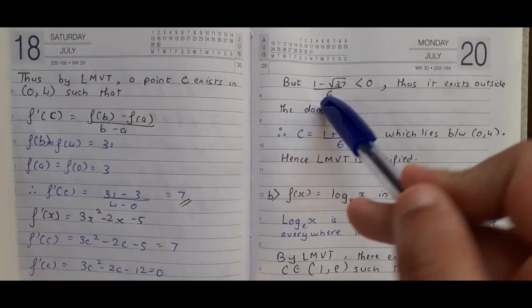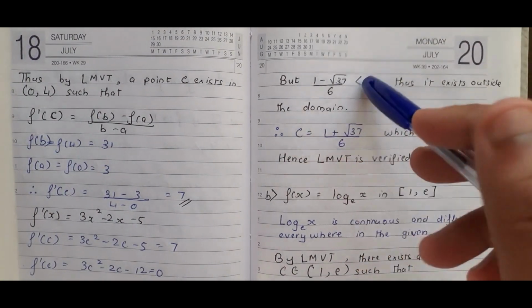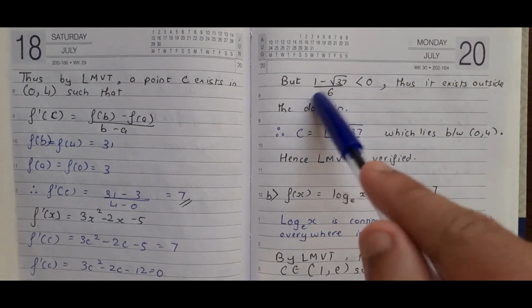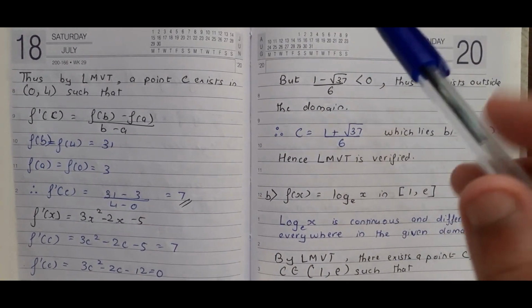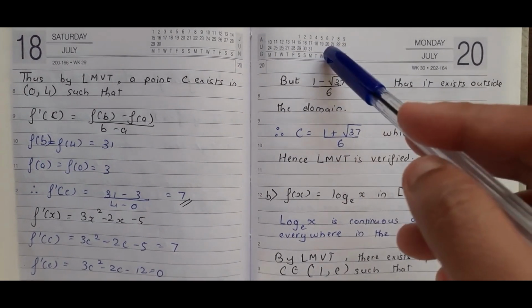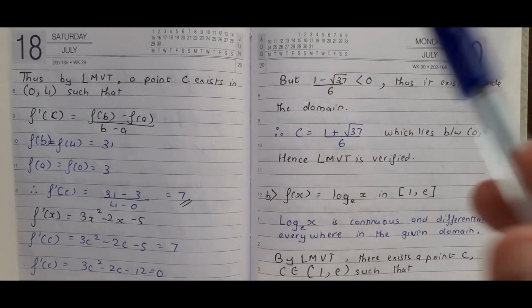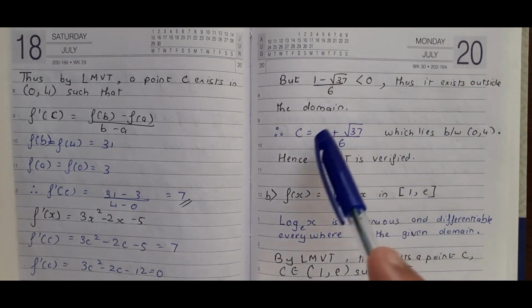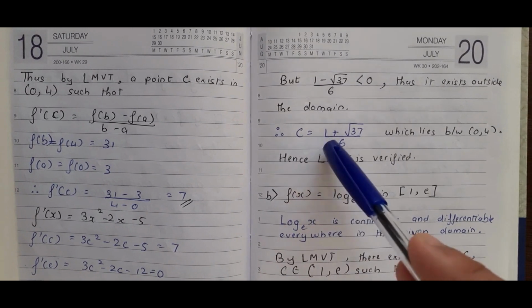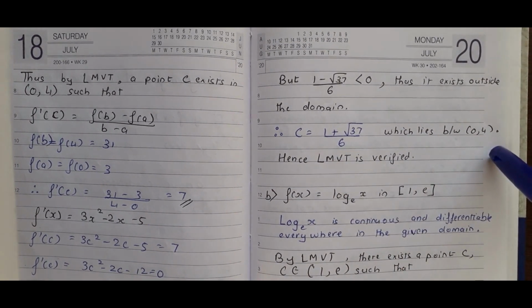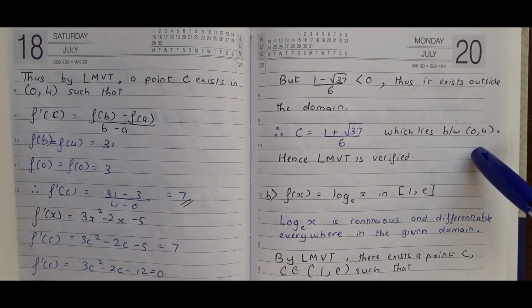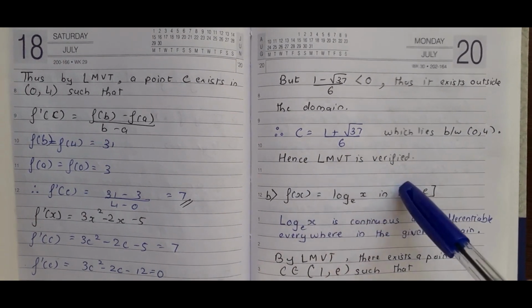Now 1 minus root 37 is like saying 1 minus 6 upon 6. 1 minus 6 is minus 5 upon 6. So that's a negative value. But our domain is from 0 to 4. So minus 5 by 6 exists outside our domain. Hence we don't consider that point. So we say c equals (1 plus root 37) by 6, which lies between 0 and 4. So c is lying between a and b, and hence we say LMVT is verified.